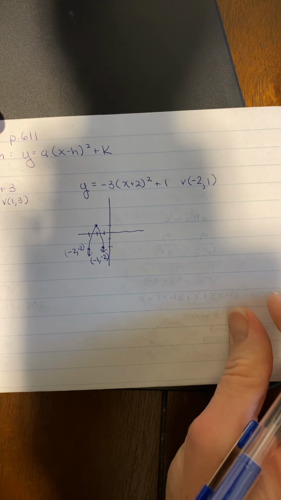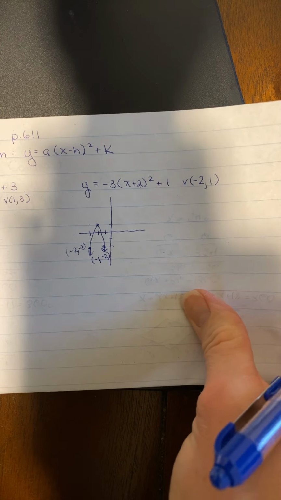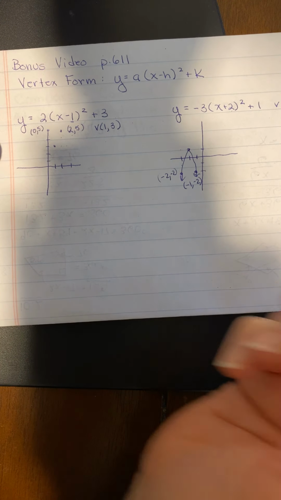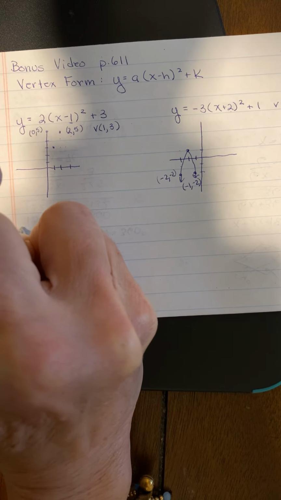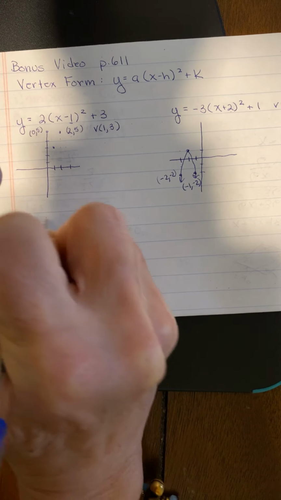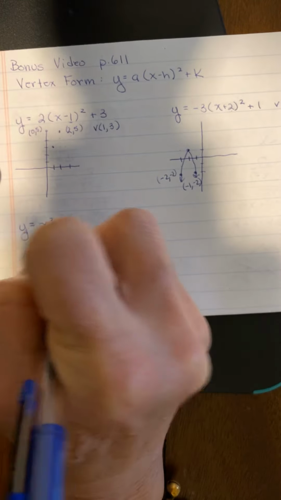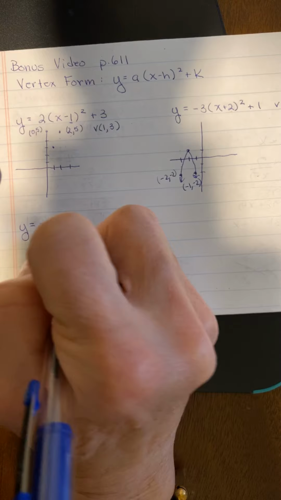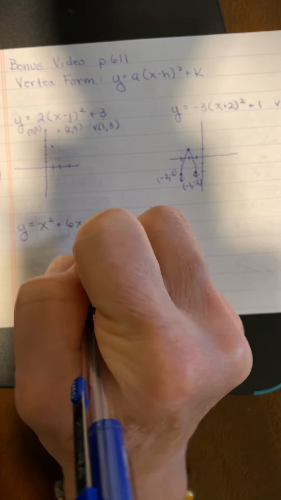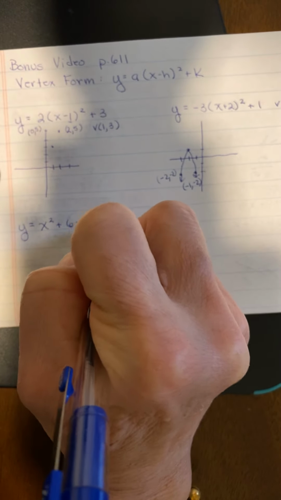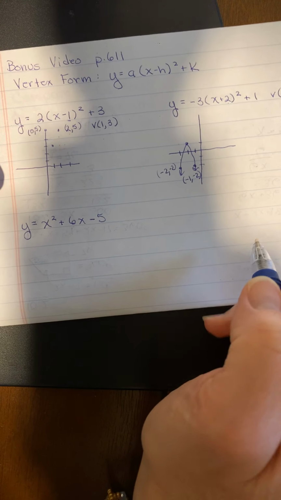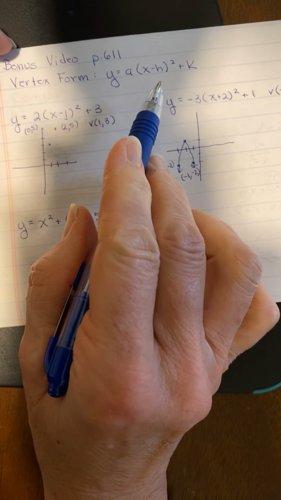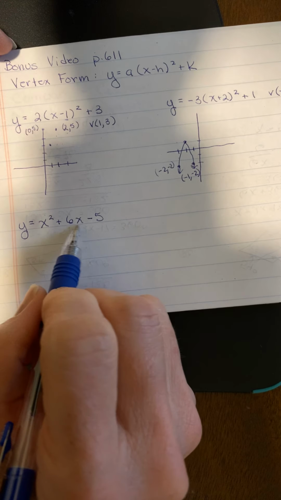So these are supposed to be pretty much the easier ones. The harder ones are to convert from standard to vertex form. So let's just throw down, it's always easier if your B term is an even number, right? So let's do 6x and then do some random minus 5. So we want to convert this to look something like that. What we have to do is we have to complete the square.